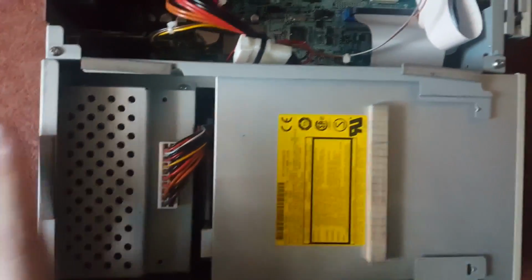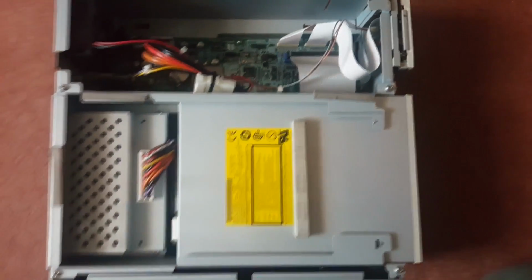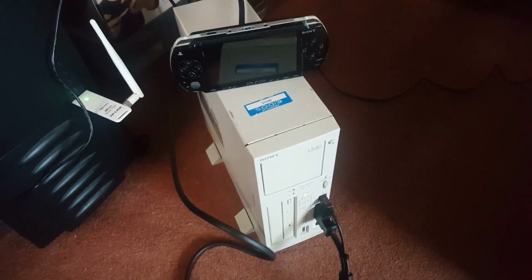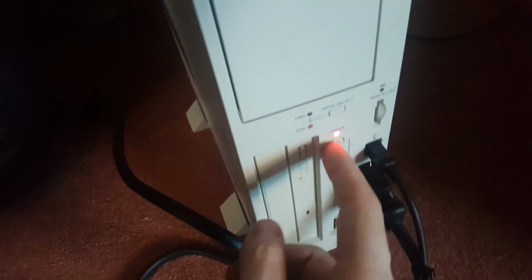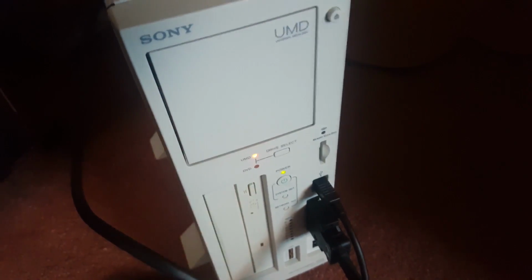Right, and I think that's enough looking at the insides of this thing, and let's now turn it on. See what we can get going when the machine is booted up. So here we have the machine itself plugged into the controller, plugged into the power, and plugged into the monitor. Now let's turn this thing on right here. I have it set to boot up to the UMD, because we're going to play a game from there.